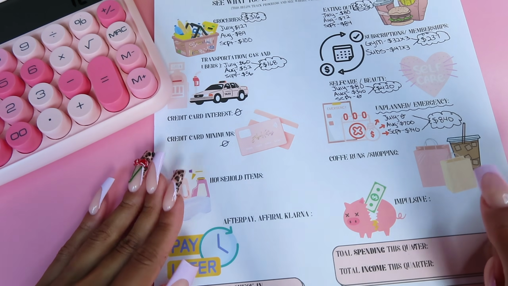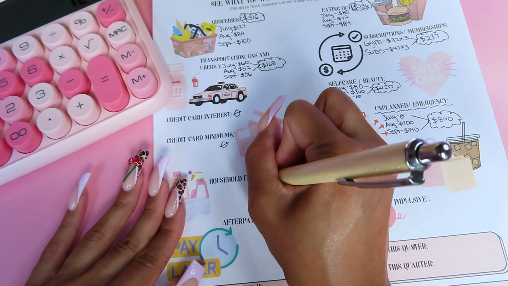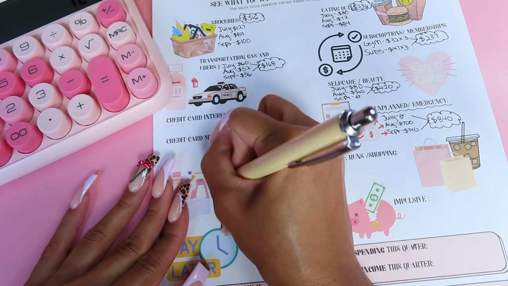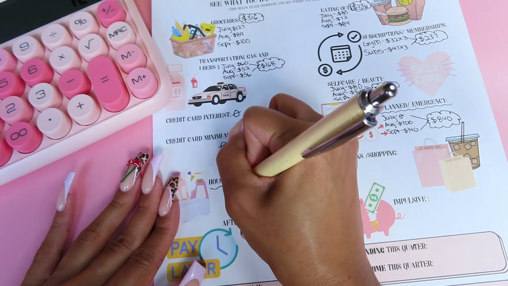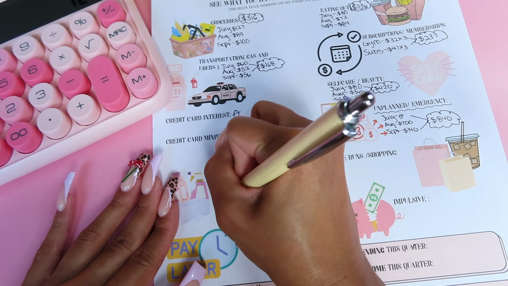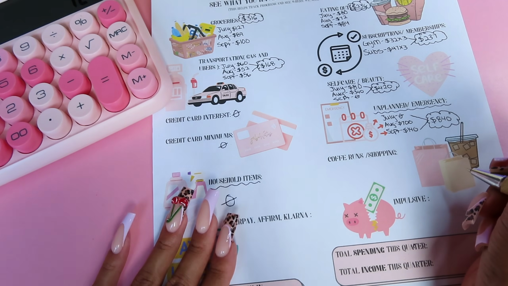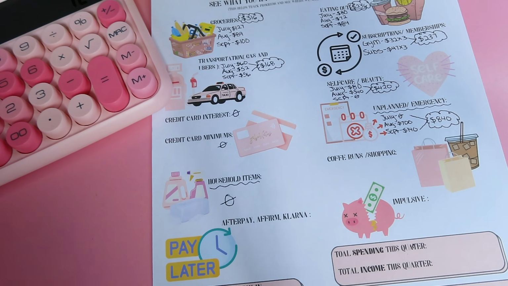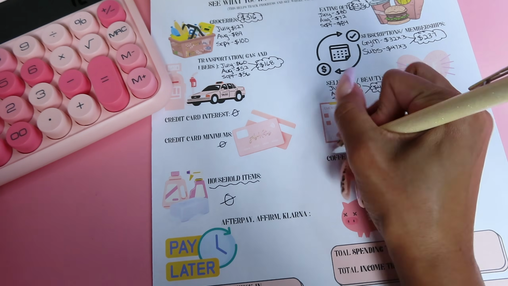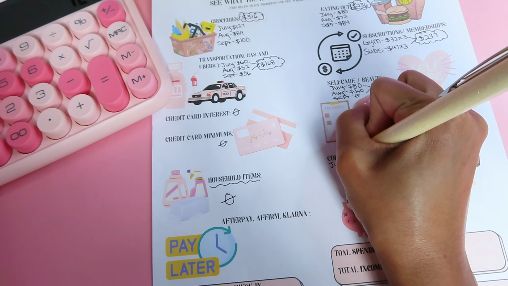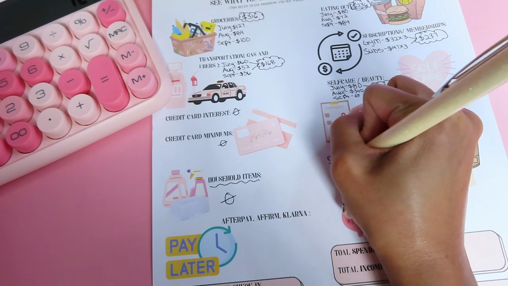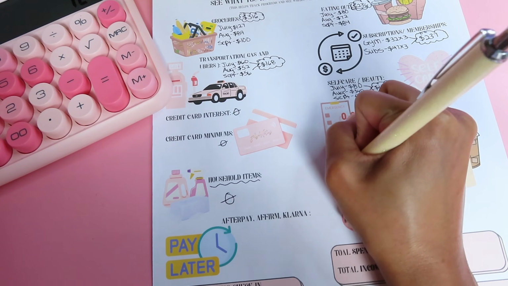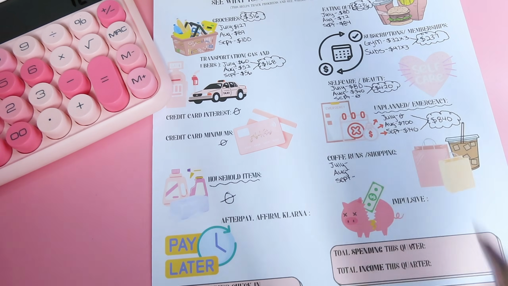So now what we're going to do is go to our household items, you guys. I don't have a set budget for household items. I pulled out my spending budget, so we're just going to put this as a 0. And then our coffee runs and shopping. For this category, I do a spending budget for the months of July, August, and September. We're going to go ahead and add these up.